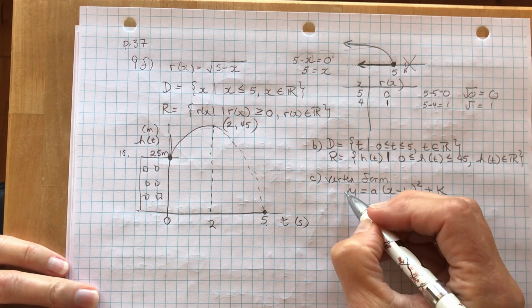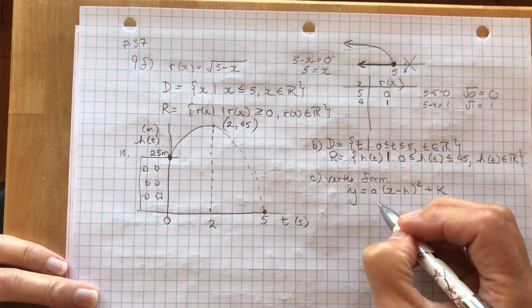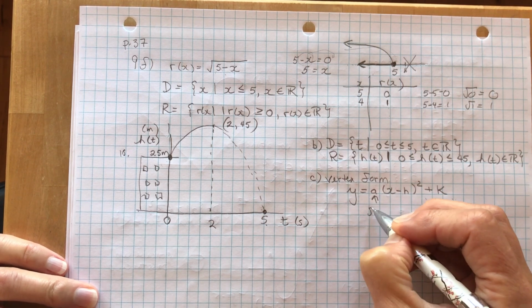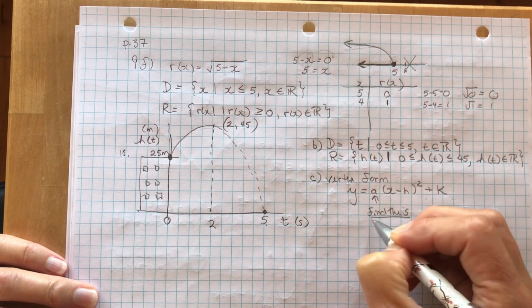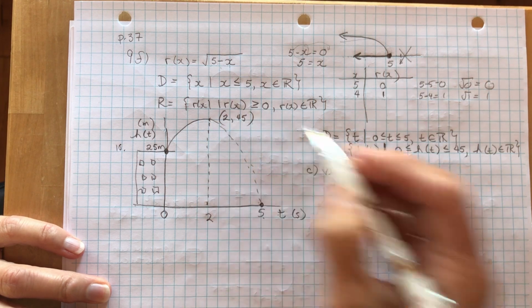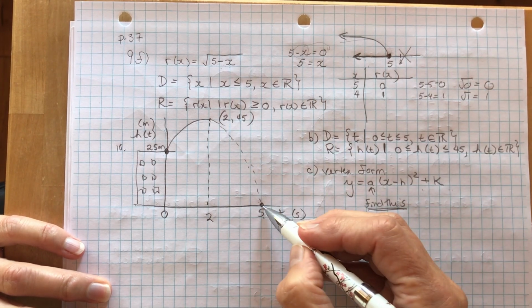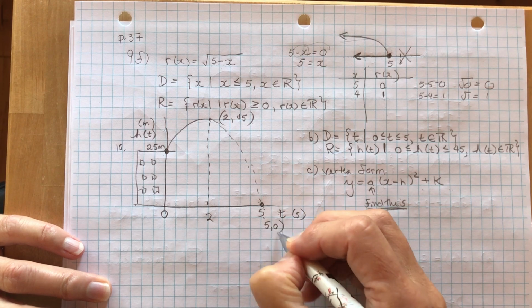So here's my equation, and you're always trying to solve for a. Find this value. So I know a point on the graph, 2 and 45. I also know another point here, 5 and 0. Right, this is 5, 0.